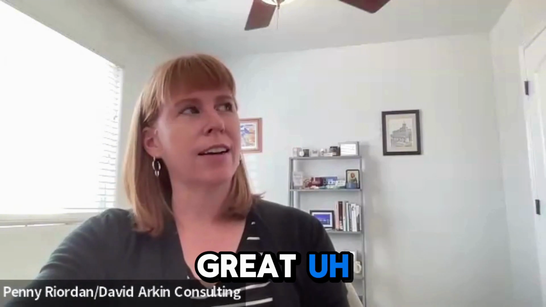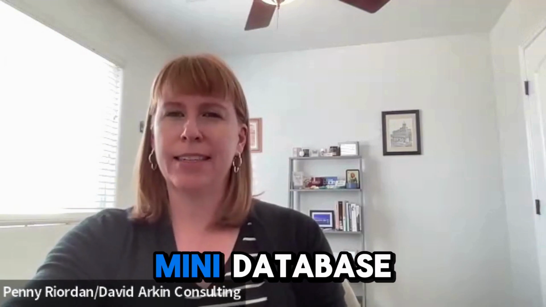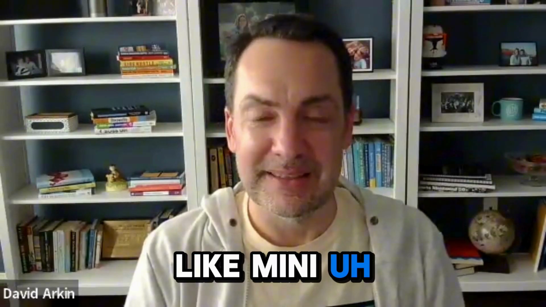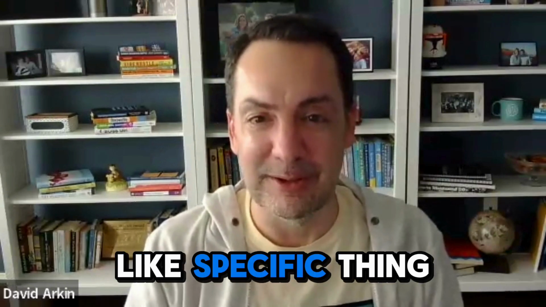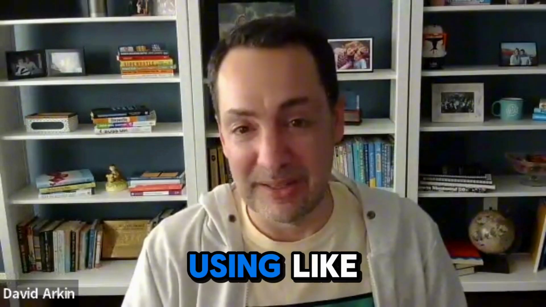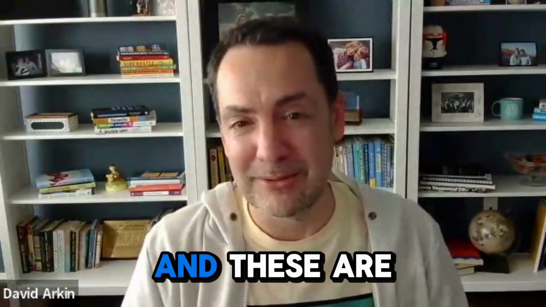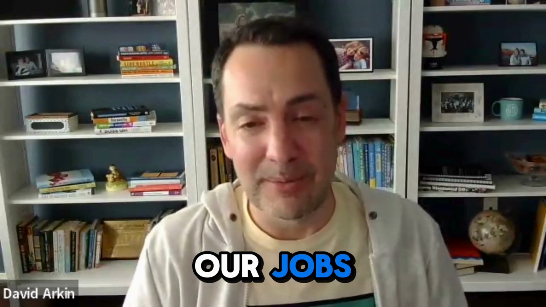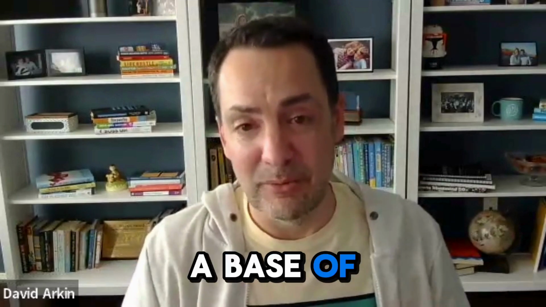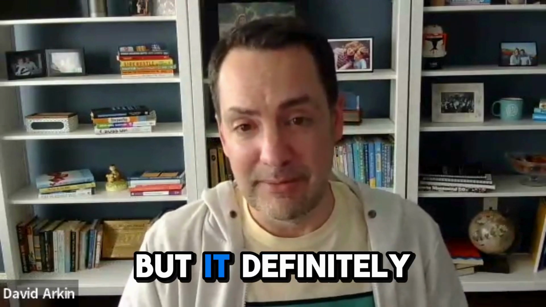That does sound great. If I were to describe it in other terms, is it kind of like a mini database? Yeah, it's like a mini database or like a little mini assistant who can do a very specific thing for you. You probably hear the term AI agent, and people are using the idea of a GPT with an AI agent where it can do work for you all the time. And these are the things that are part of our jobs and that we need to do. And we often tell people this gives you a base of what to do. It doesn't necessarily mean you should be copying and pasting things, but it definitely gets you going.